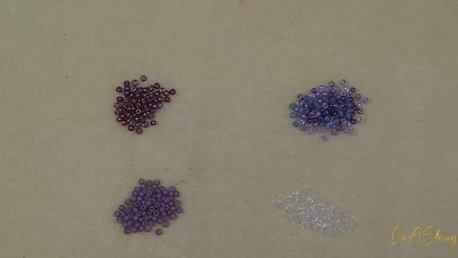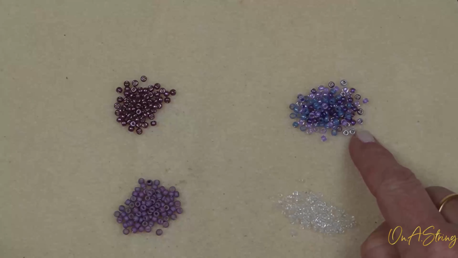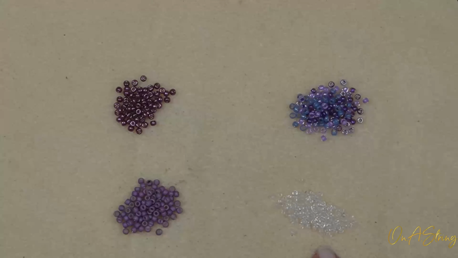The second type of contrast is finish, and this one is underused. Let's have a look at what I've got in the finished area on my bead mat. Matte beads, they feel quiet and grounded. Metallic beads feel bold and they catch the light and hold it. And glossy beads feel bright and a little dressed up. Transparent beads feel airy, they let the background show through.